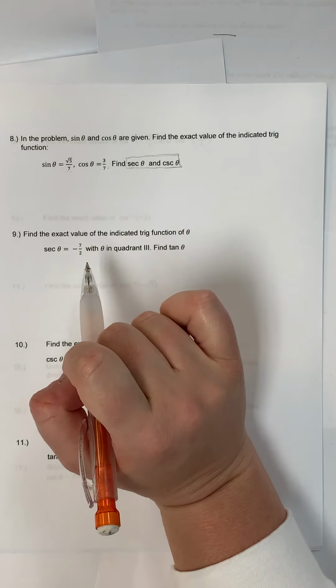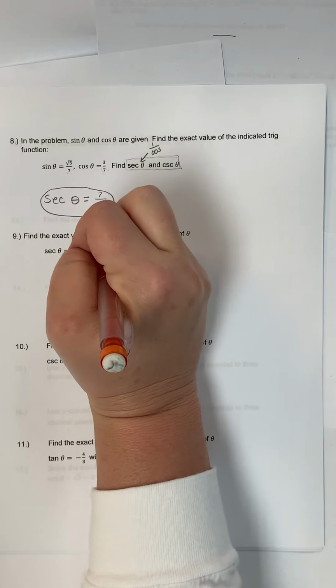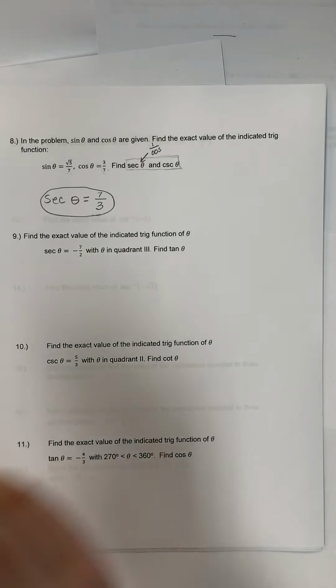So secant is the reciprocal of cosine. So if I want secant of theta, I'm going to take the cosine of theta and I'm going to flip it. And I'm done. Nothing to worry about for him.